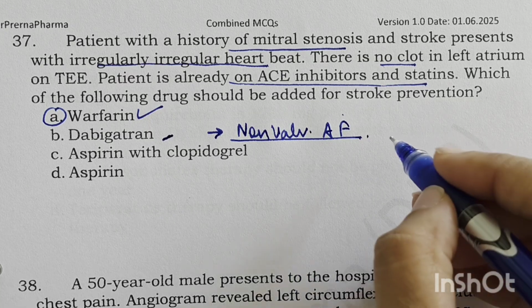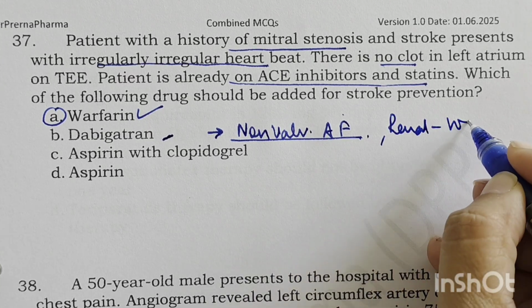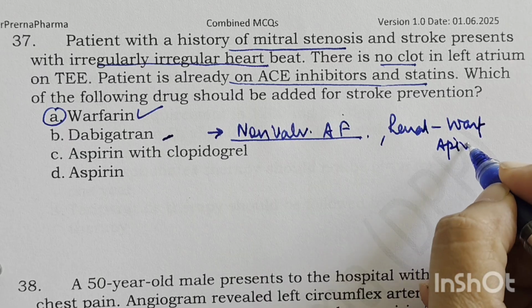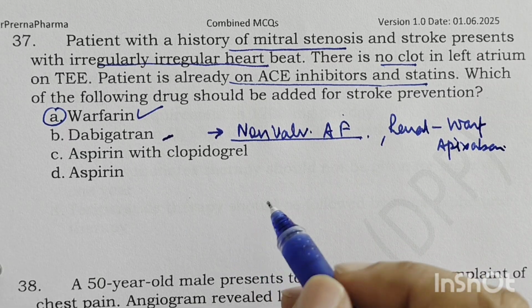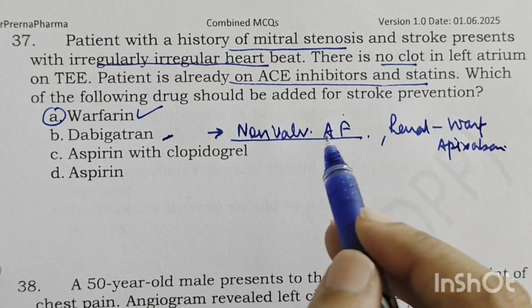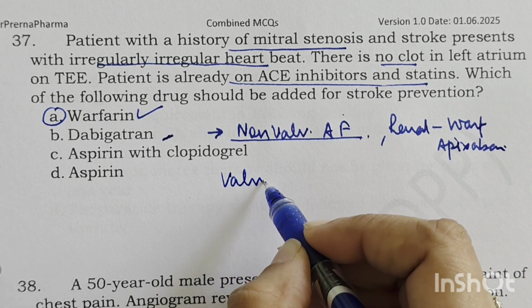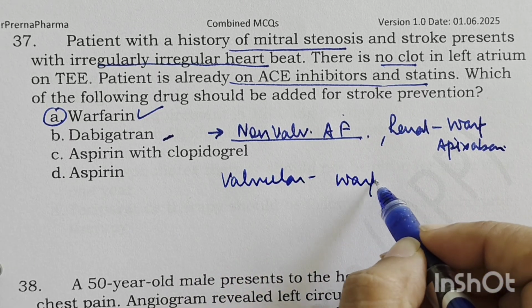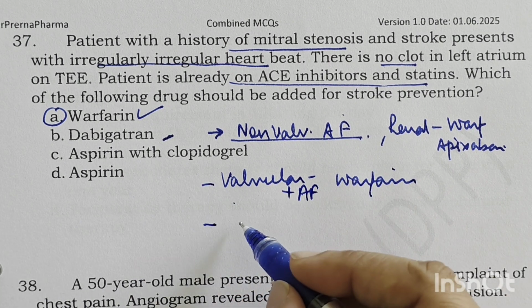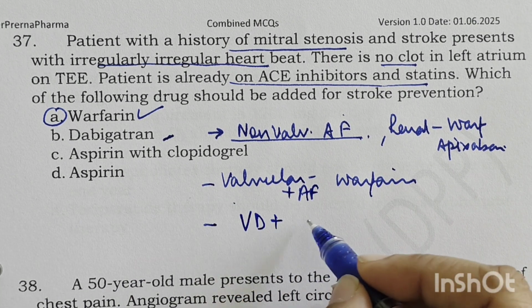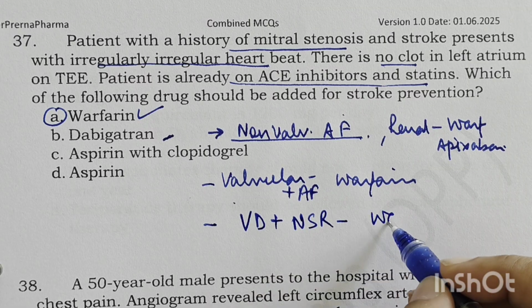If the patient has renal disease, then you give warfarin or apixaban. Then valvular heart disease and atrial fibrillation. If there is moderate to severe valvular heart disease, then you have to give warfarin there, right? That is valvular plus atrial fibrillation. If the patient has valvular disease plus normal sinus rhythm, then warfarin.